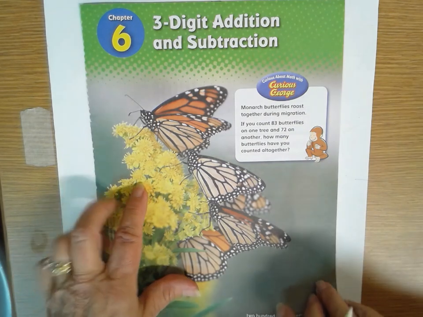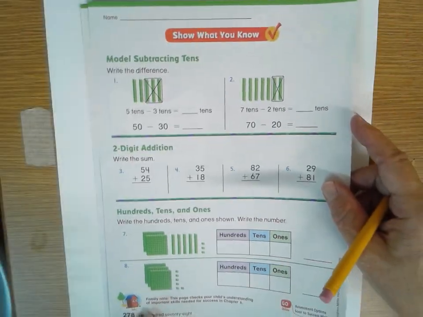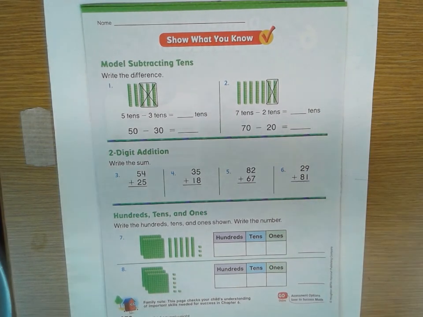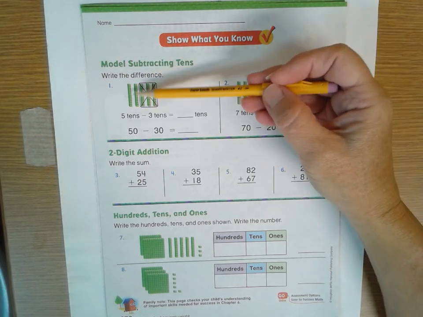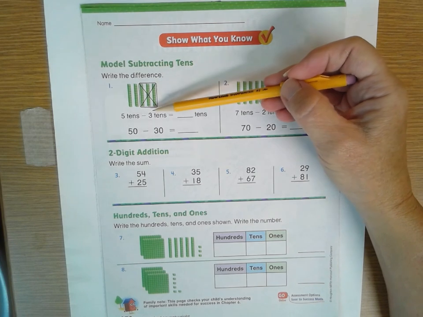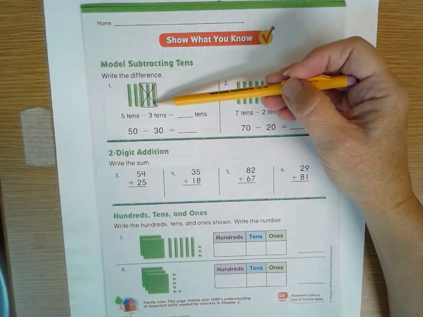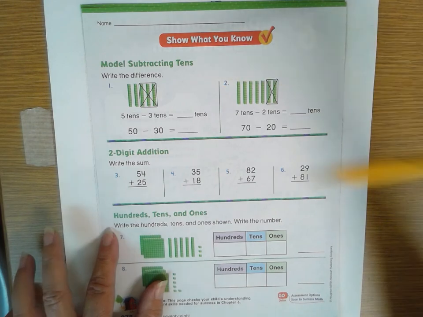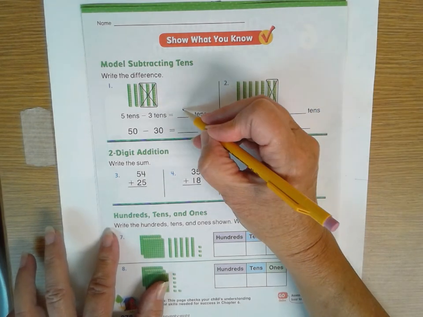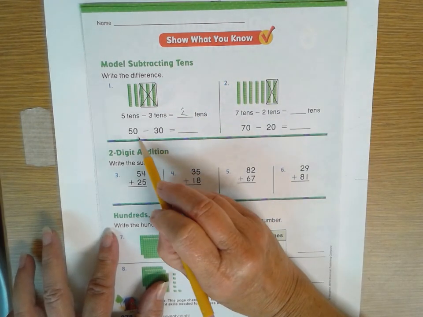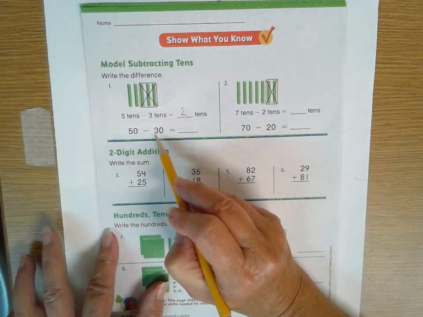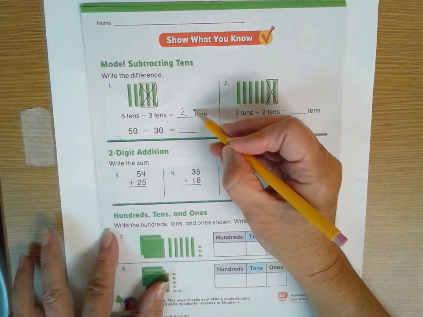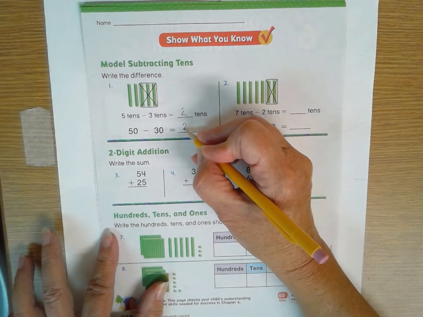Turn your paper over. And this is just a review of what you know. So it says model subtracting tens. Write the difference. We had 5 tens, and we took away 3, so they've X'd out 3 here. How many tens does that leave? We have 2 tens left there. So 5 tens is 50, 3 tens is 30. 50 minus 30, what's the same as 2 tens? It's 20.